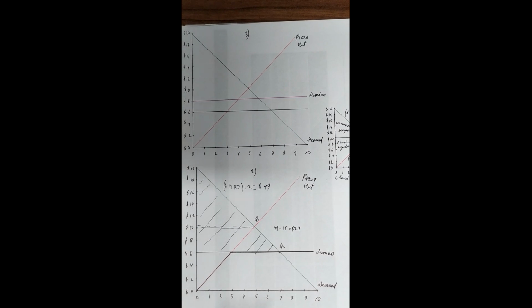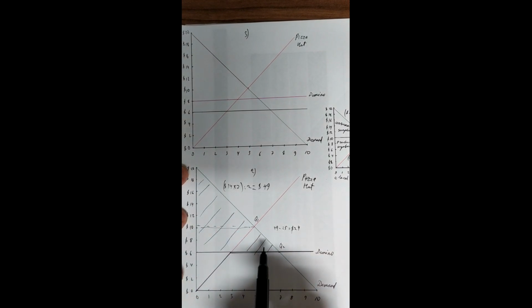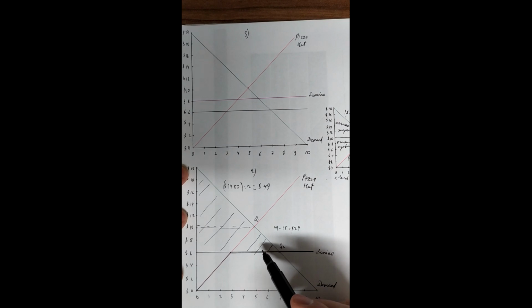Because the foreign competitor Domino entered our market, many people wanted to buy their pizzas because they offer cheaper prices. That's why our consumer surplus is getting bigger right now. So let me explain again what the consumer surplus is. Below the demand curve and under the line, this area is the consumer surplus.